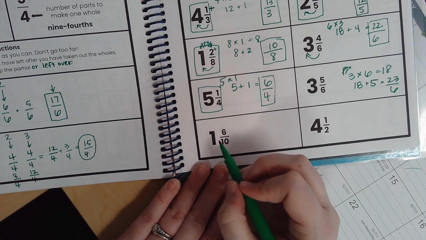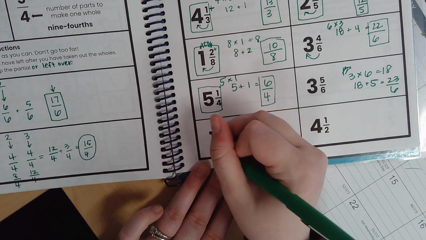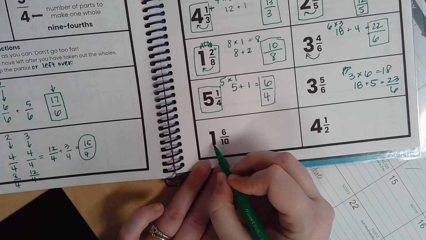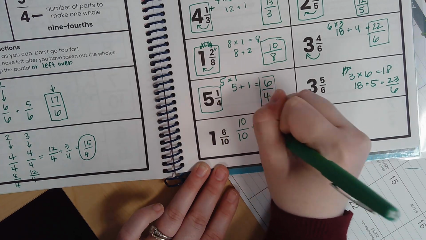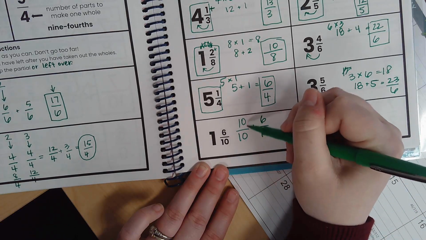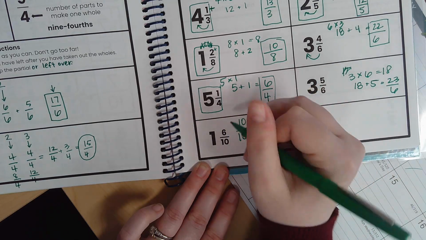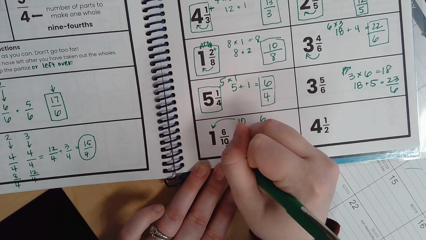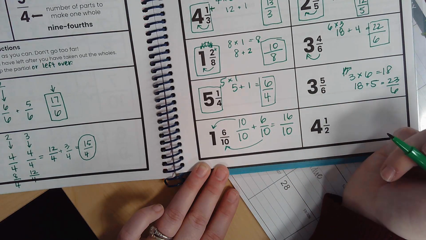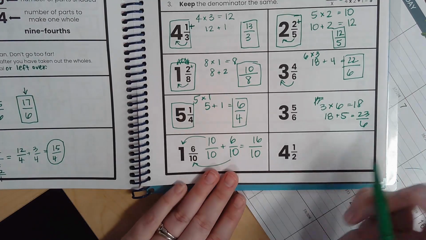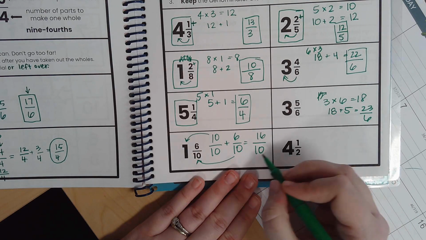So if you look at this one, you still could do it with the adding method. So we have 1 in one whole, there is 10 tenths. So we're going to go 10 tenths plus 6 tenths. So this 10 tenths that I created, think about it, 1 times 10 is 10. And then here's your 6. So this is this part, and this is this part, equals 16 tenths. Okay? All right, so let's go back to our multiplying method, but if this is easier for you, you can just do it that way too.